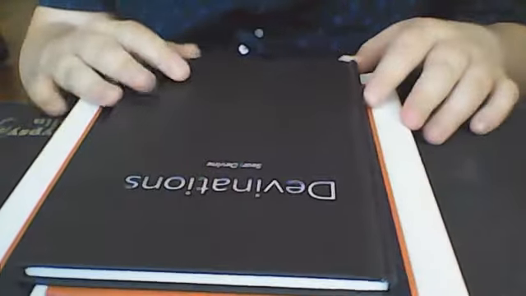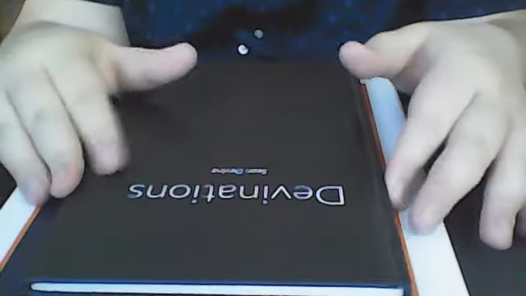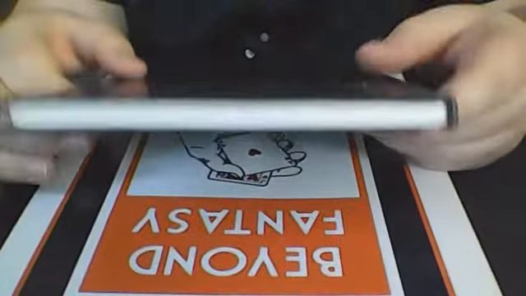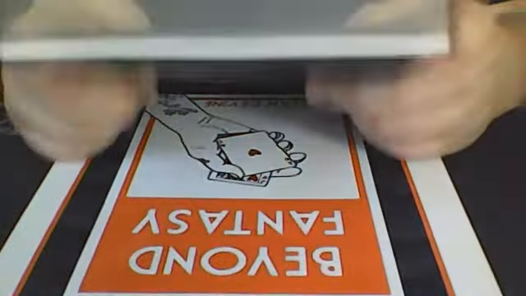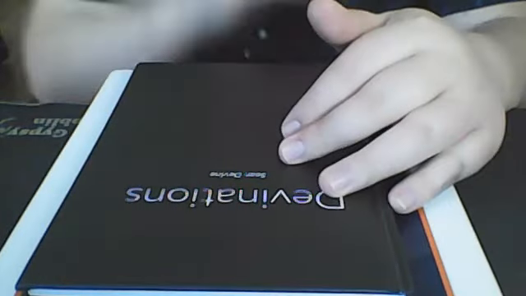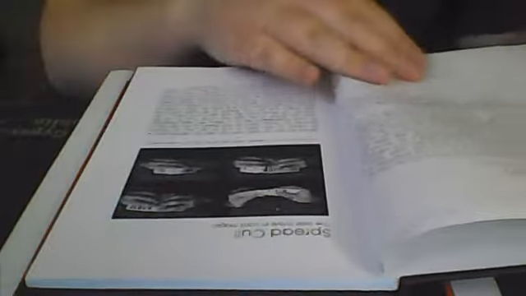So, the first book we're going to be going over is Devinations by Sean Devine. It was Sean's first book, I believe. This is my first official magic book. I have another one around here, but it looks like it came in a little kid's magic set or kit. So I would actually call this my first ever official magic book. So let's get straight into this.